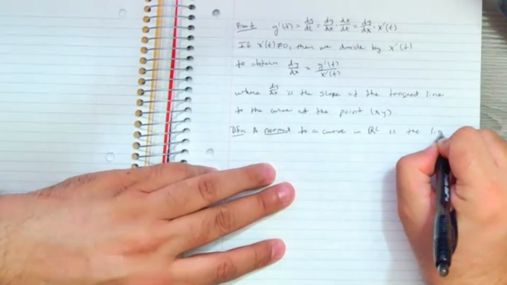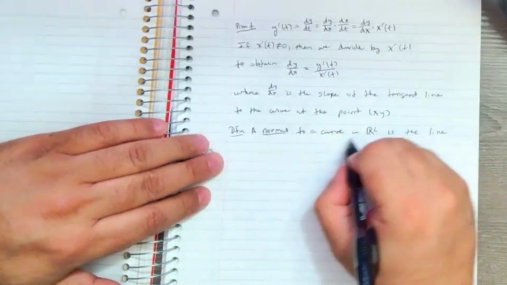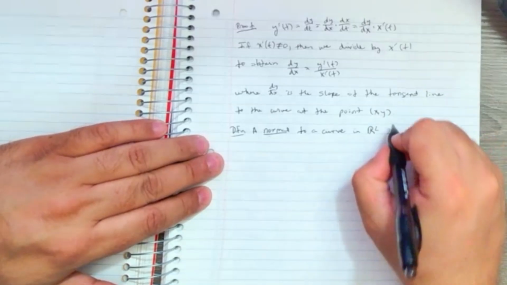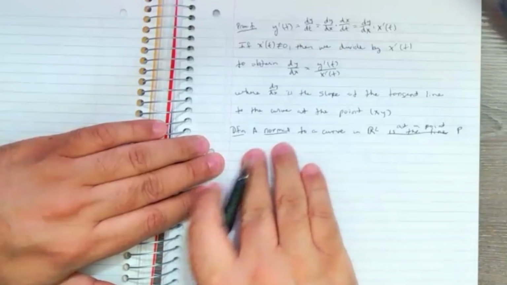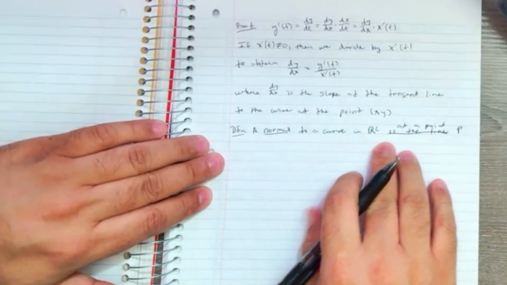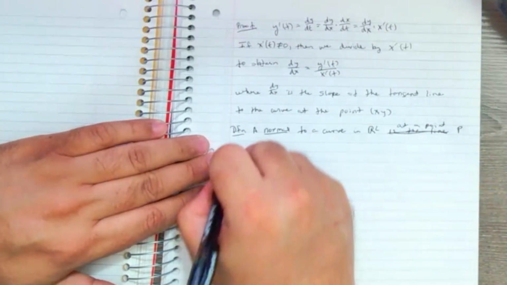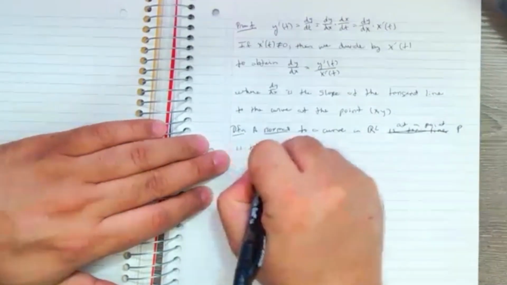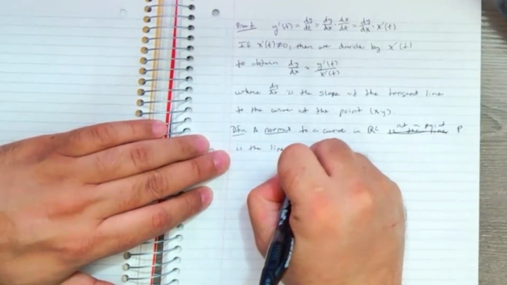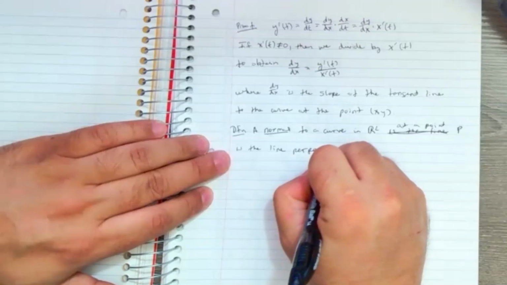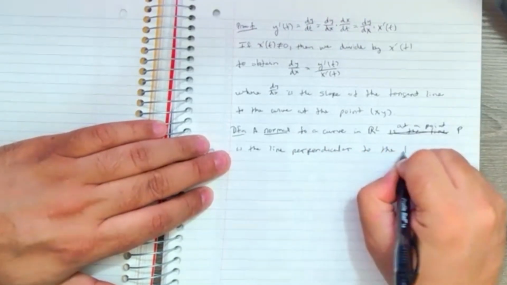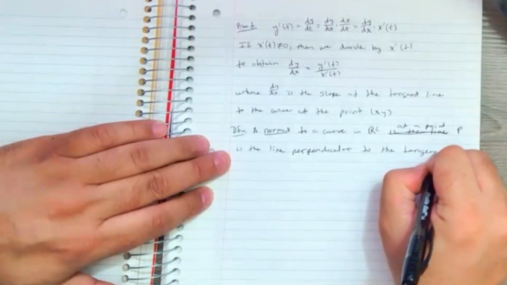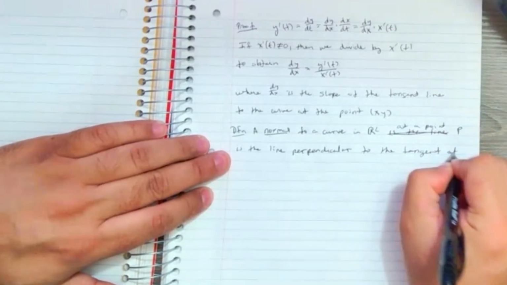A normal to a curve in the plane at a point P is the line perpendicular to the tangent at the point P.